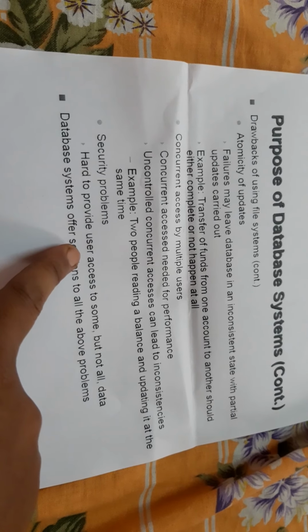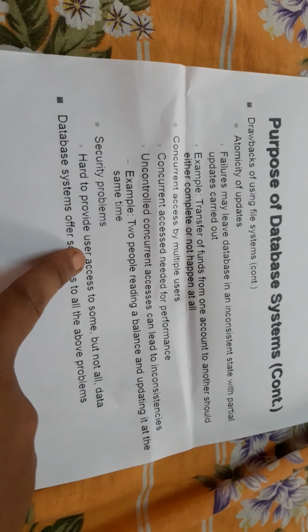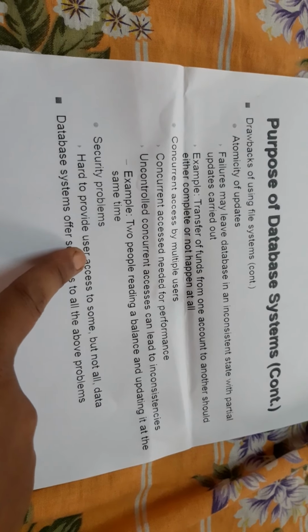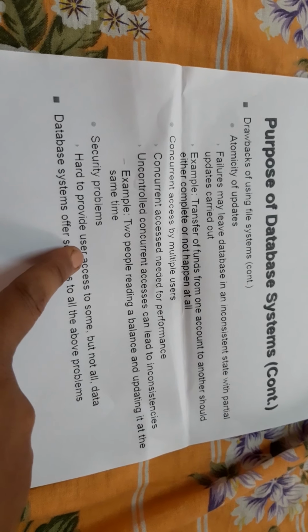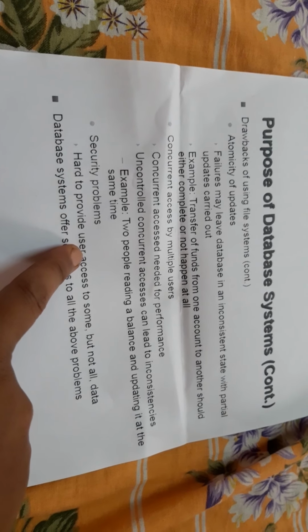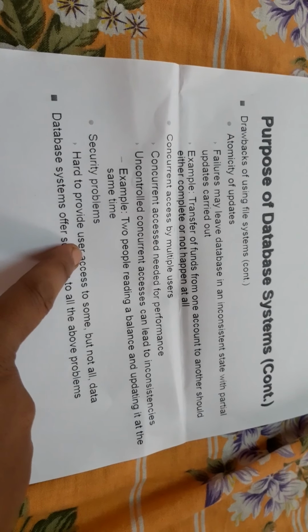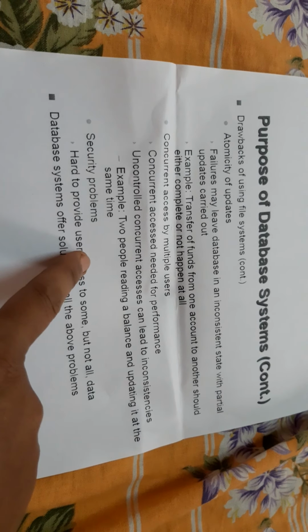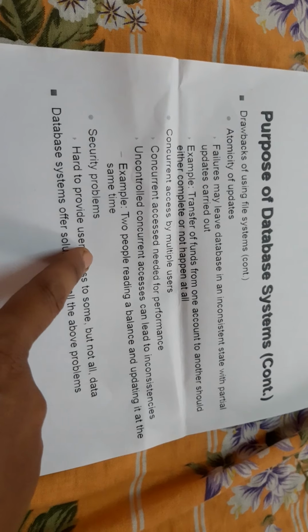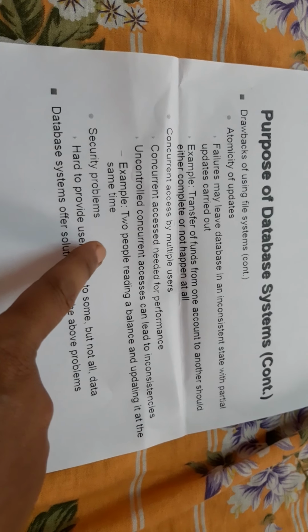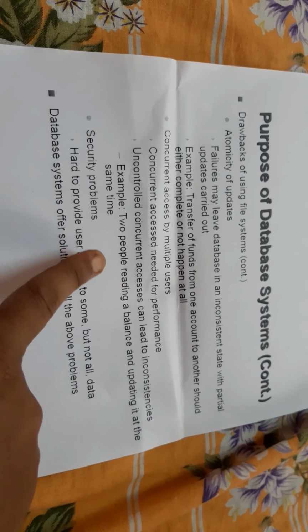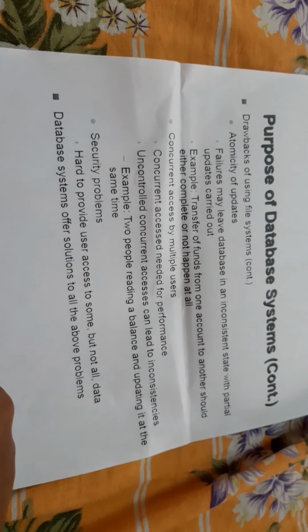Next one is the security problem. Here, the security problem can be addressed: even if you have multiple users who are going to use your application, they can have restricted access so that they can see only their own data for accessing the applications.